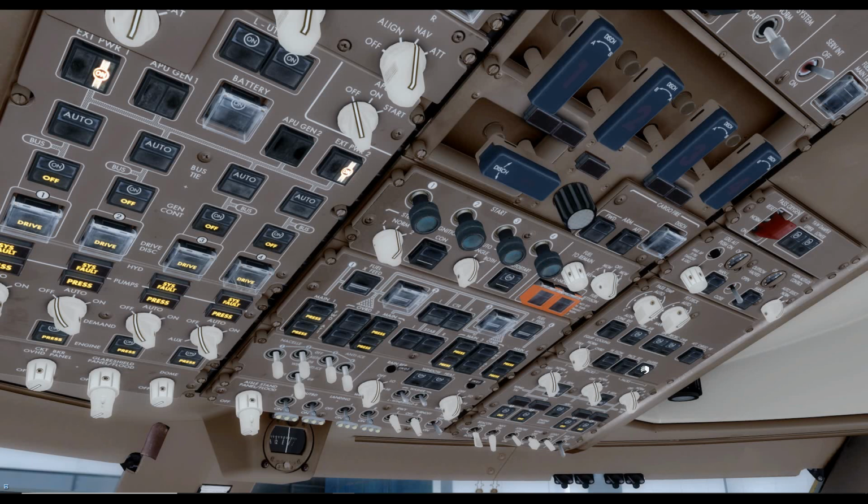And the gasper switch should be on. This provides air to the individual gasper units above the head of each passenger. And then we come to the bleed section. So the pack reset push button should be extinguished with no lights in it. The pack selectors can be selected in normal at this stage.